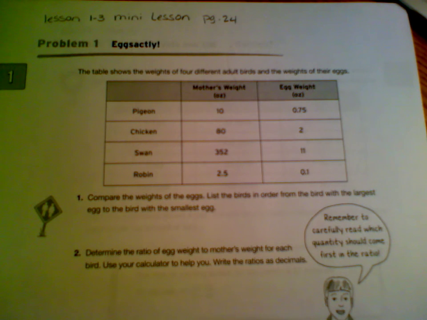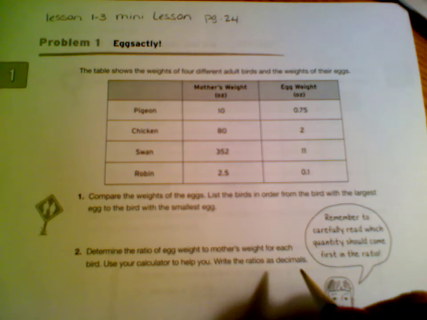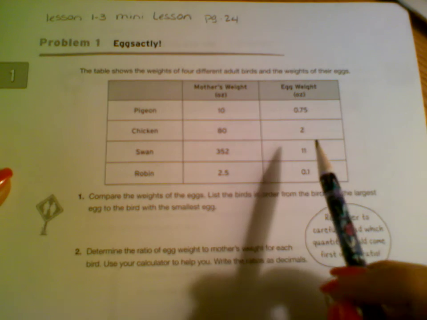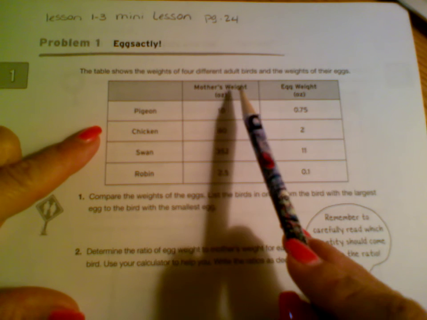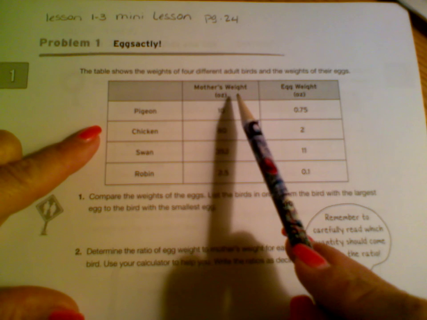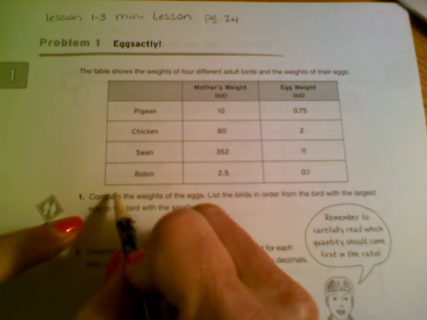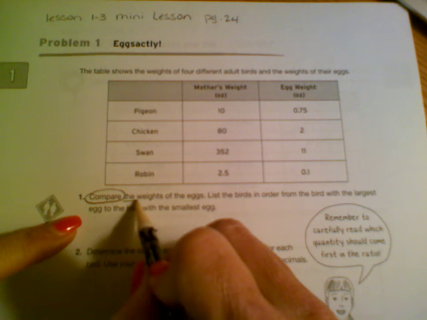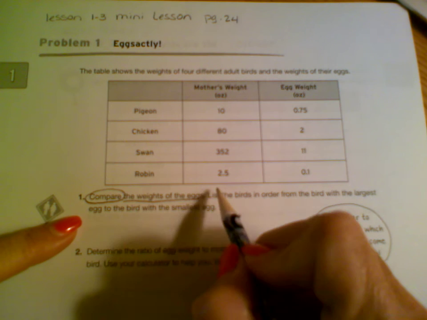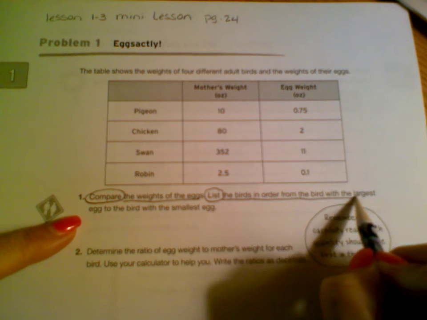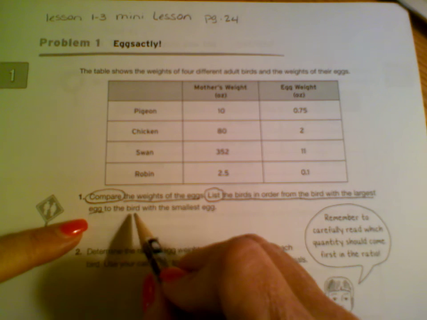This is the mini lesson for lesson 1.3 on page 24. The table shows the weight of 4 different adult birds and the weights of their eggs. So first thing we need to make sure we always do when we see a table is that we look at the headings. So this column is mother's weight. This is egg weight. So they want us to compare the weights of the eggs.